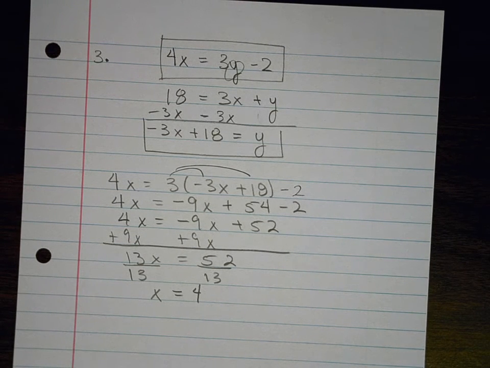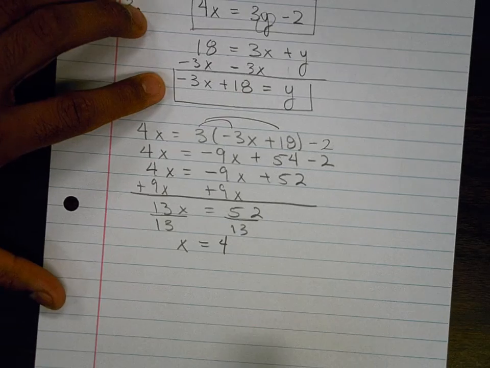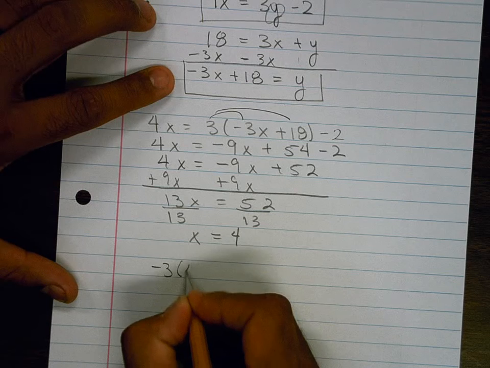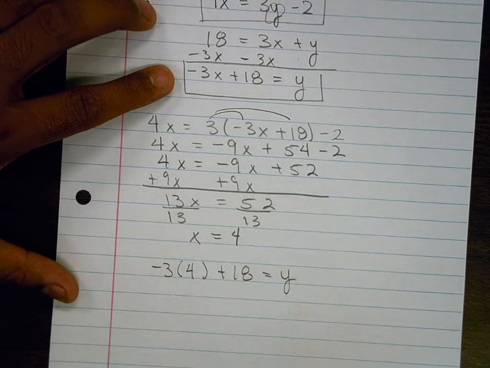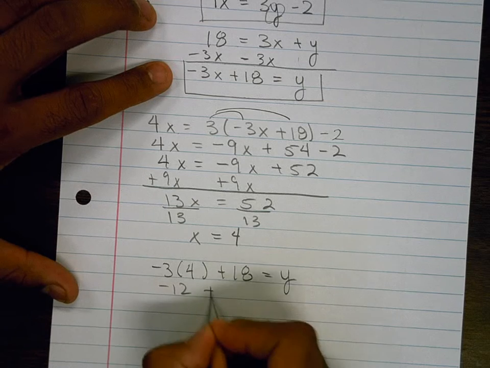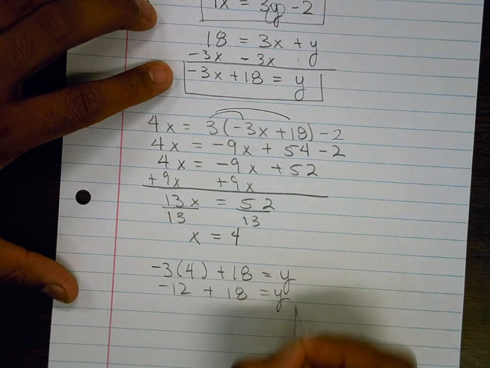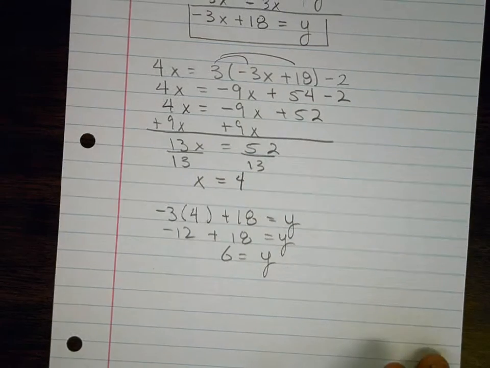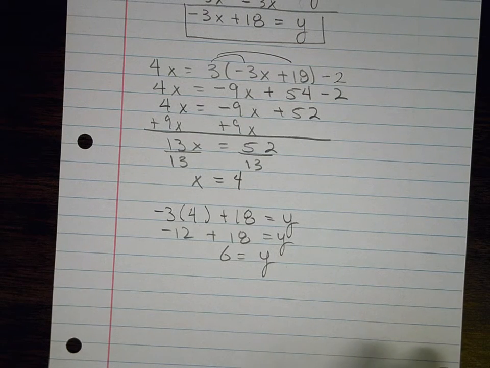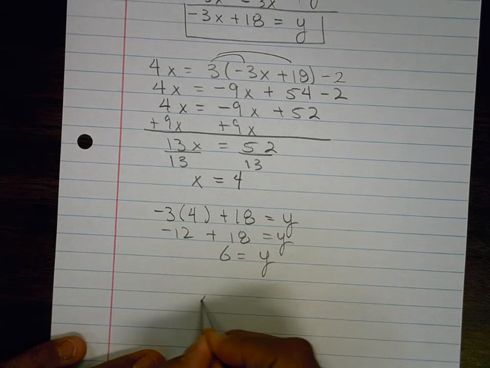I'll use this equation right here: negative 3 times 4 plus 18 equals y. That gives me negative 12 plus 18 equals y, so 6 equals y. And so my final answer is the coordinate point (4, 6).